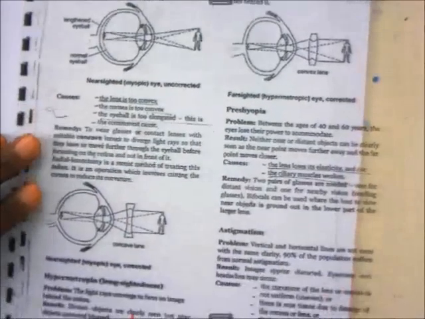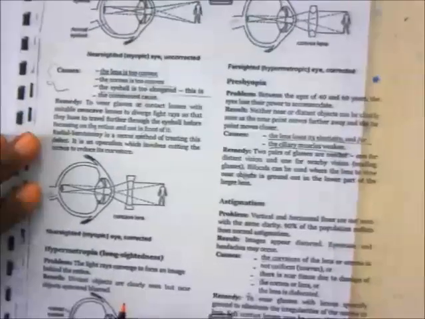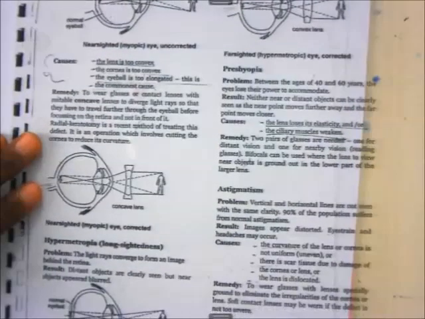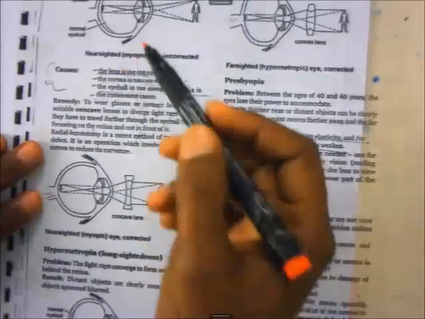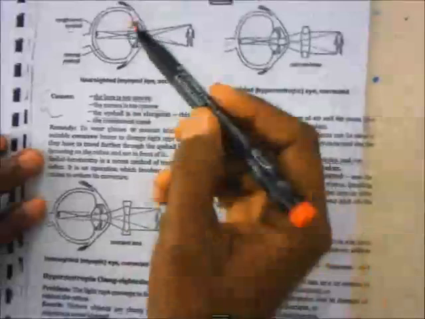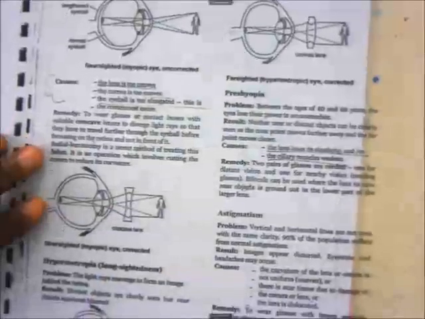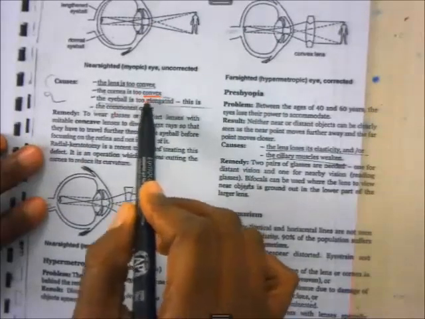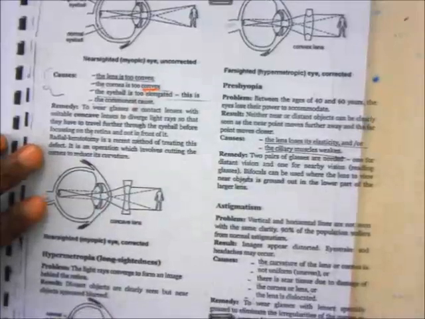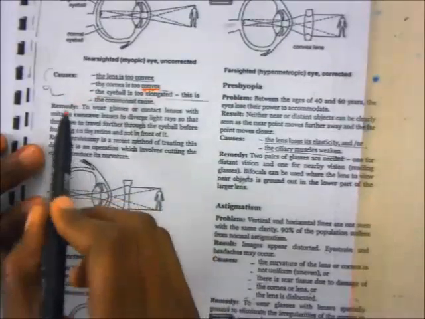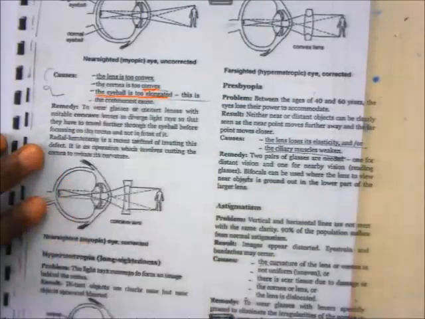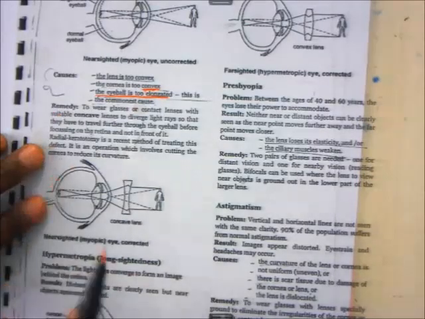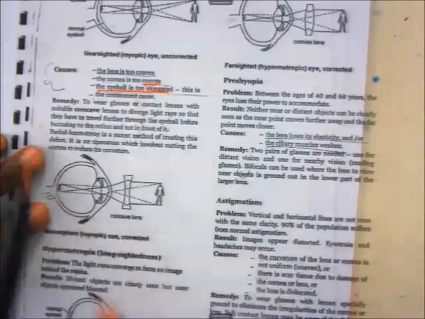So now, what could be the cause of myopia? The cause of myopia could be that the lens is too convex. The cornea, again, is too convex. And then the commonest cause is that the eyeball is too elongated. So now, how can the situation be corrected?